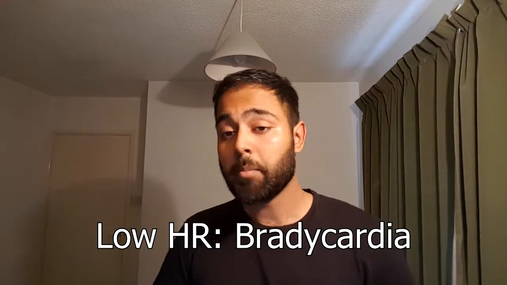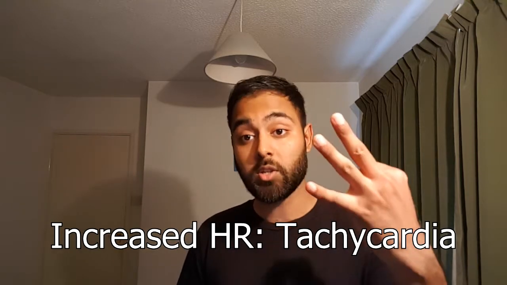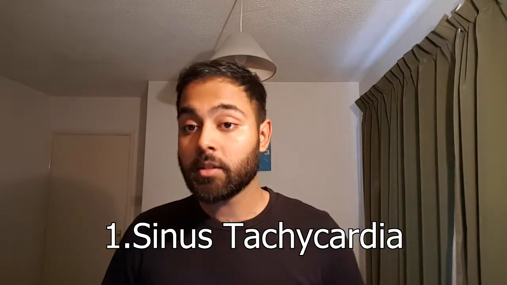People with bradycardia may present with lightheadedness, fatigue, confusion, and even shortness of breath. In severe cases, it can lead to a cardiac arrest. It may be caused by heart conditions, hypothyroidism, and even medication. An increase in heart rate is known as tachycardia, of which there are 3 types. The first is sinus tachycardia.